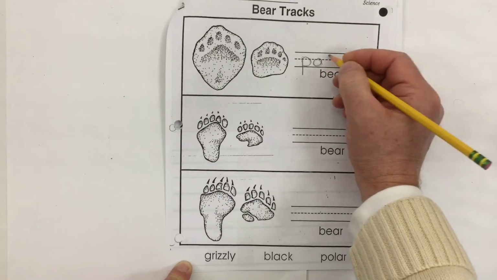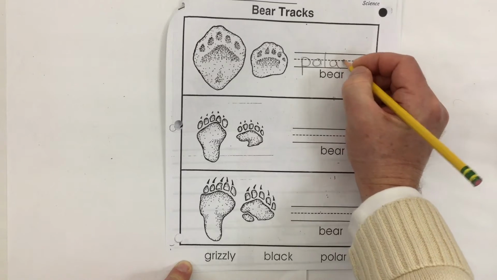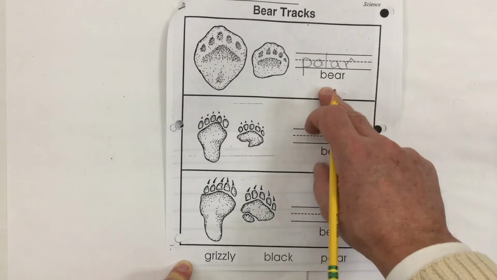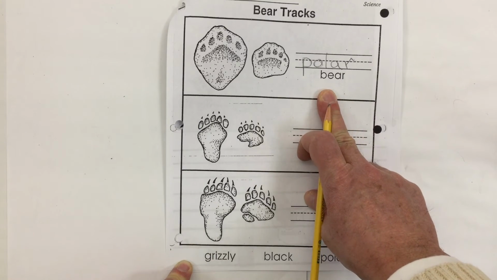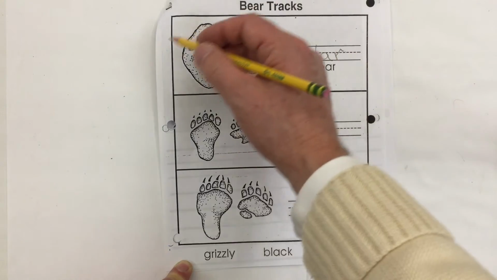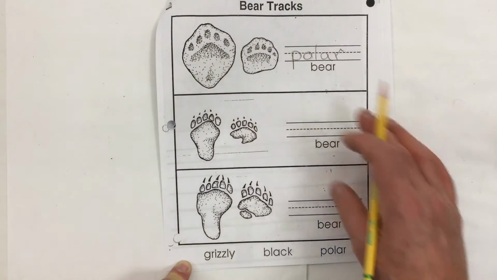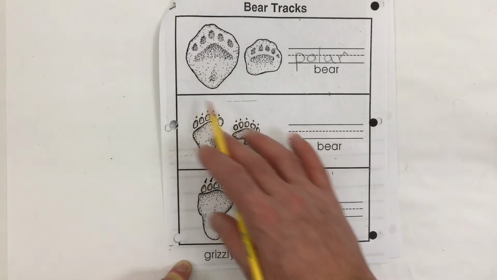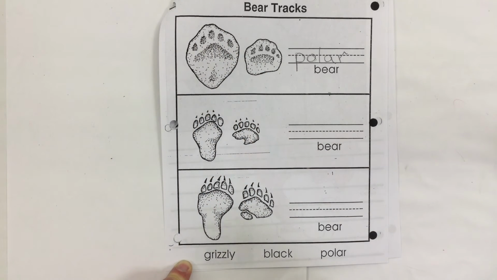We're going to write polar on here. You don't have to worry about the word bear because it's already been written for you. Why do we think this is the polar bear, though? Looks like it has the most padding around the footprint. The footprint isn't very deep, is it? Because this bear doesn't sink into the snow. It's got all this padding. The padding is actually fur. It's got extra fur around its footprints. All right, that's one done.